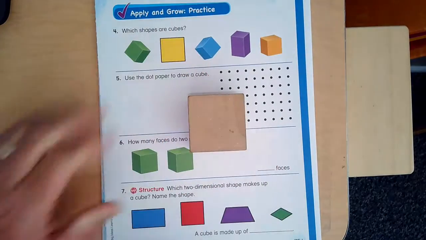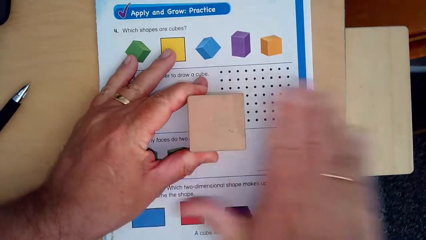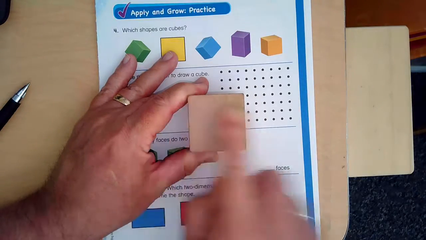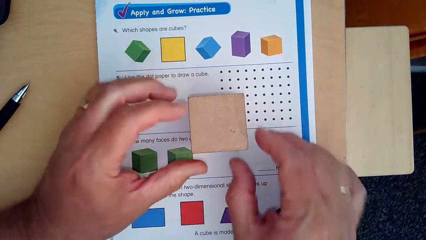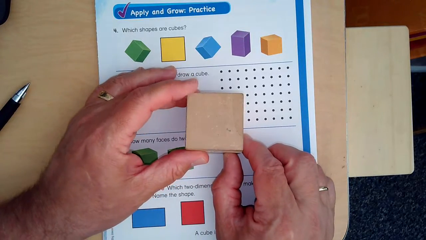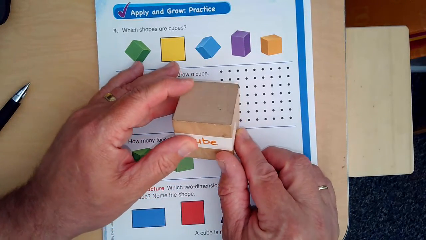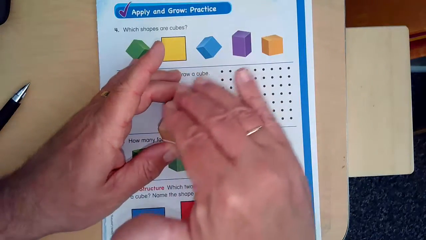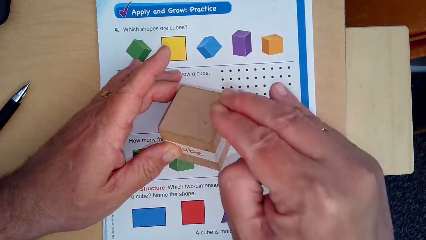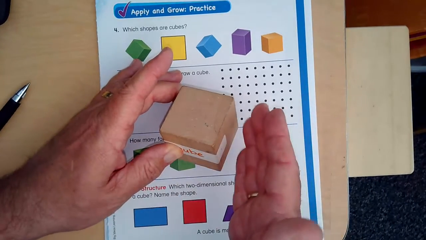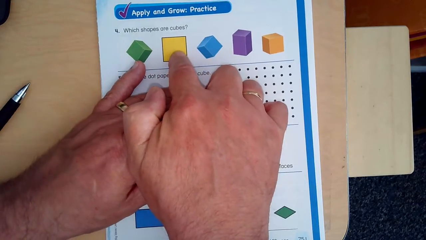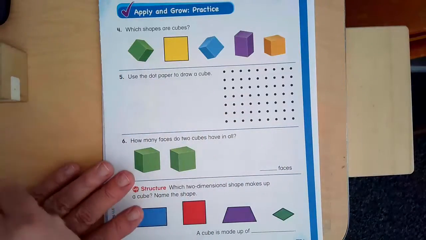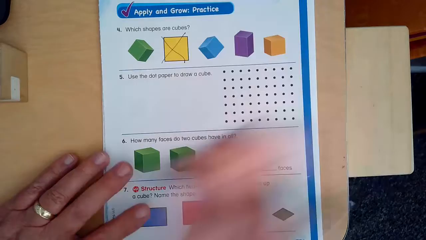If I put that right under the camera, it looks like it's just flat. Okay? I have this side and this side and this side and this side, and it doesn't look like it's up and down. But if I look like this, I see that it's going to the left and to the right, but it's also going up and down. And so this is a cube. This yellow picture is flat. It doesn't have anything going up or down. So that is not a cube.